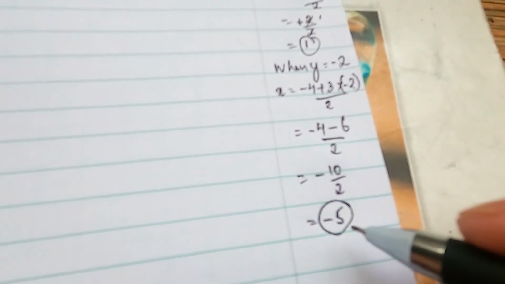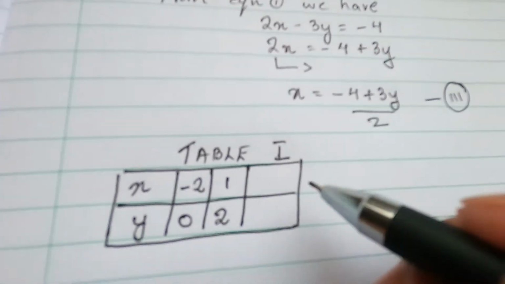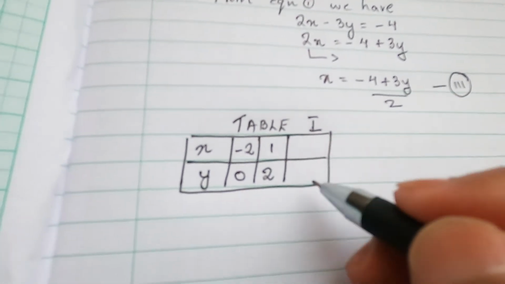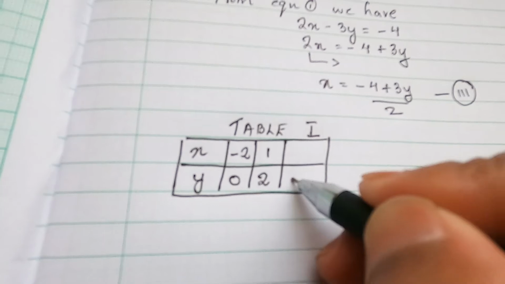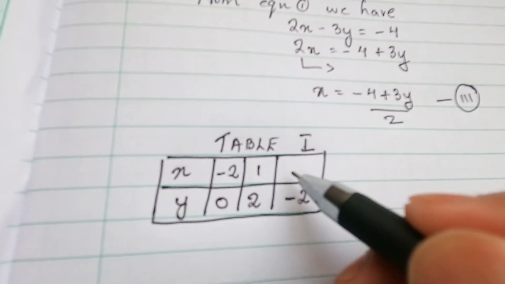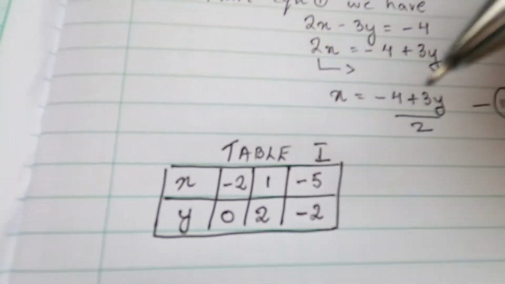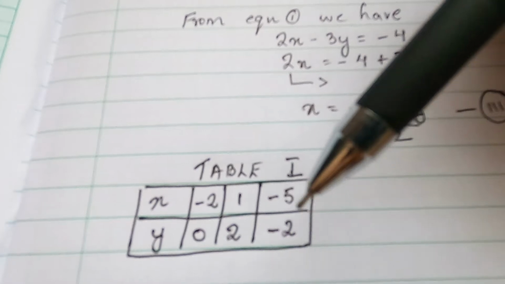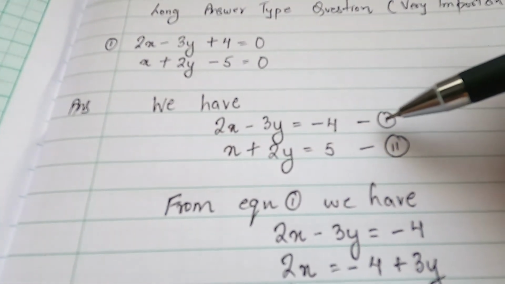So minus 5 in this case is not a fraction, so we can use this one. So for the third coordinate, we will write here when y is equal to minus 2, the value of x will be minus 5. All right, so in this case we have found out the 3 coordinates for equation number 1.